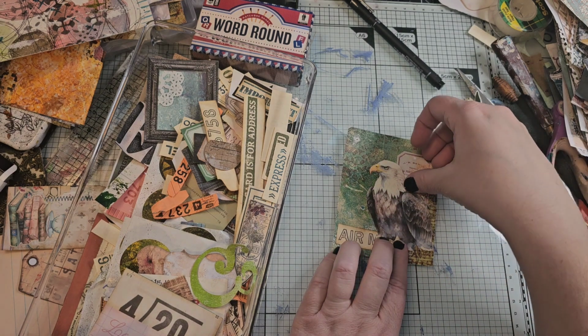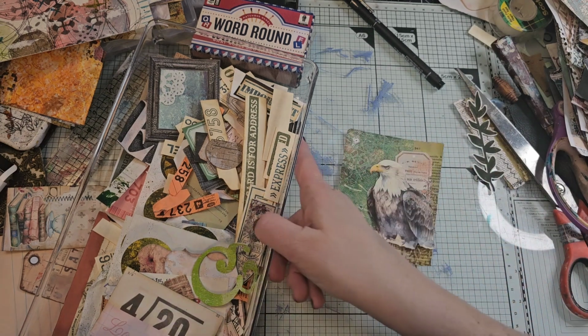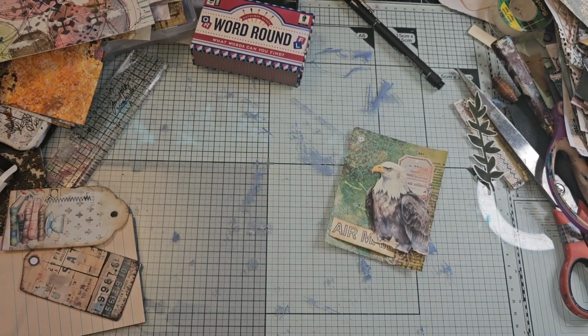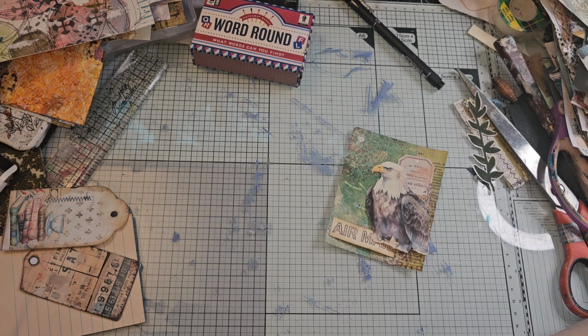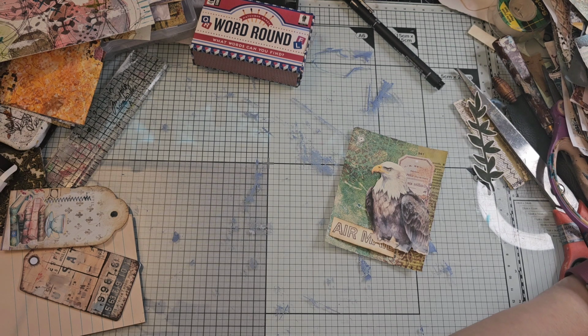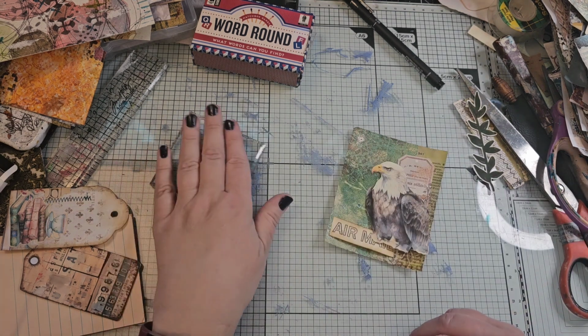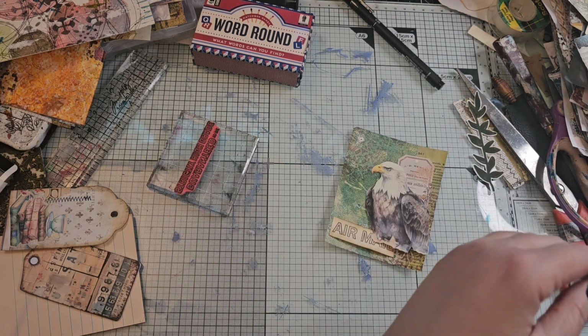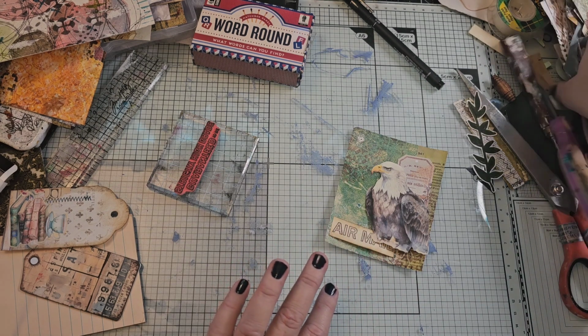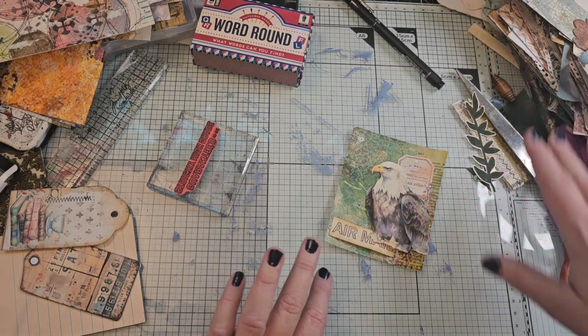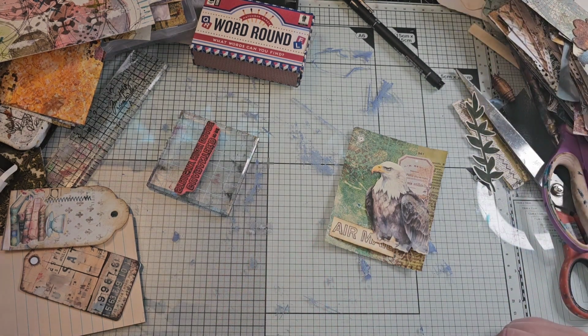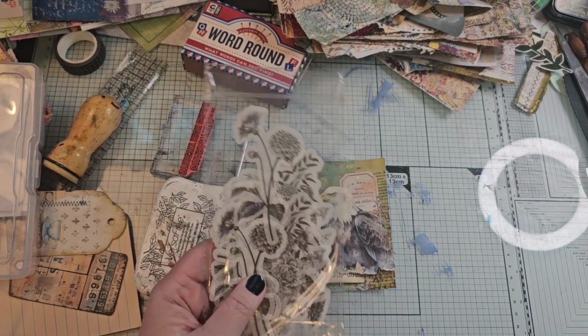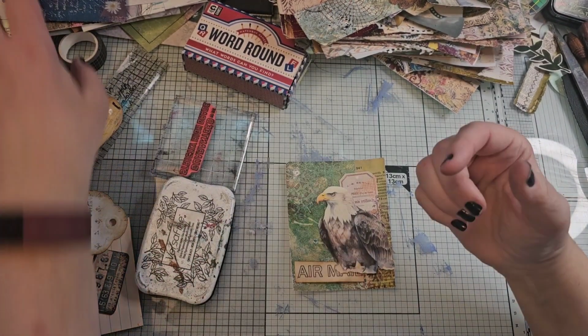Oh, I know what I'll do. I want to add just a little bit of black is what I'm thinking. So I was thinking a number or just a label of some sort with the black ink, which I think, did I put it away? I don't know. And stickers. I forgot to mention stickers. You can use stickers for focal points too.